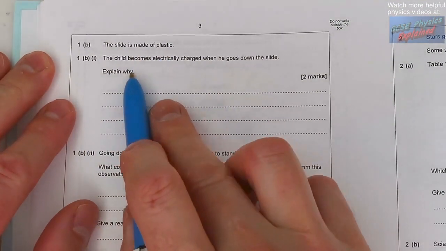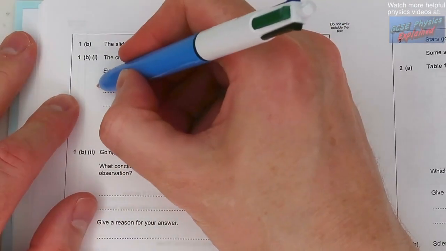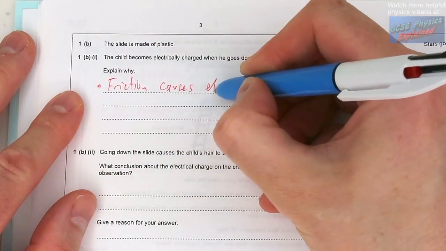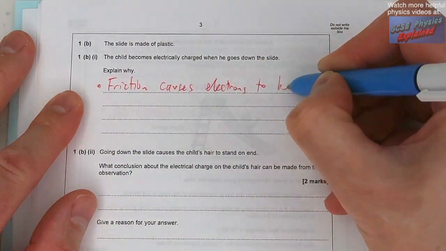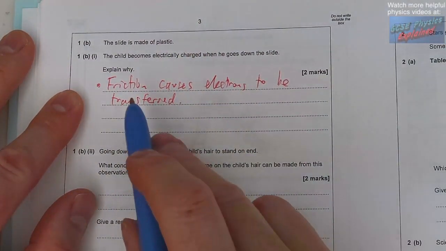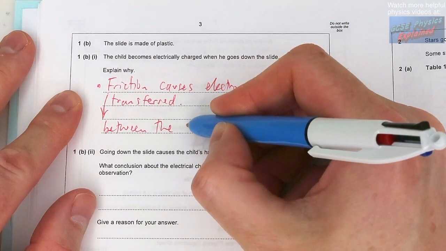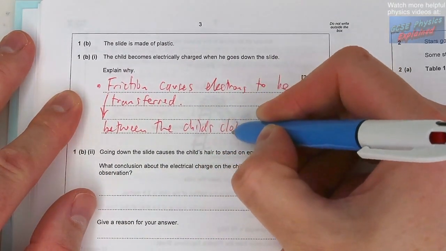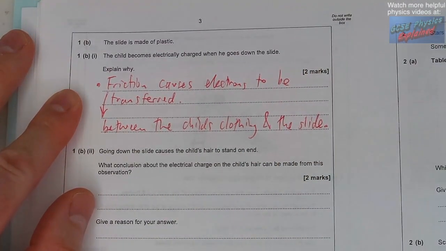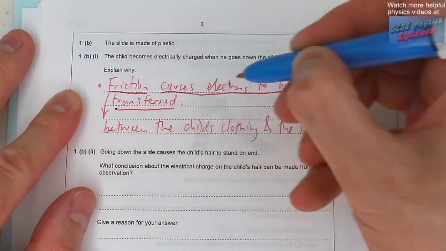The slide is made of plastic. The child becomes electrically charged when he goes down the slide. Can you explain why? It's always the same answers. Friction causes electrons to be transferred. I'll actually get you 2 marks. If they want to say friction, you could say between the child's clothing and the slide. But that's often not necessary. So you get 1 mark for saying friction, 1 mark for saying causes electrons to be transferred.